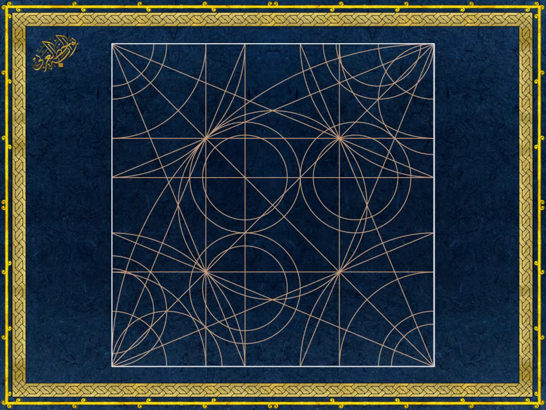We do that by drawing an arc centered at this point where the large arc intersects with the square side, and with a radius equal to the difference between the large arc and the small arc. Now we repeat drawing the same size arc at this point, and a third arc at this point, and at this point, and a fifth arc at this point, and finally an arc at this point.